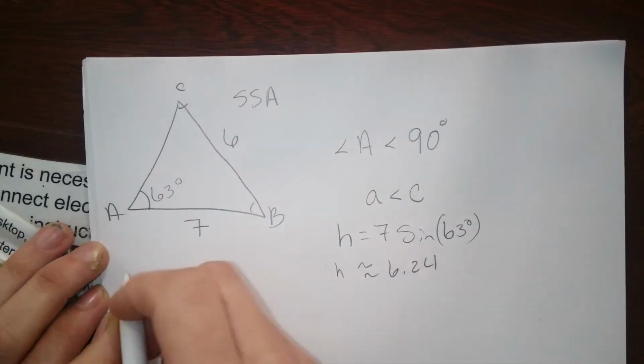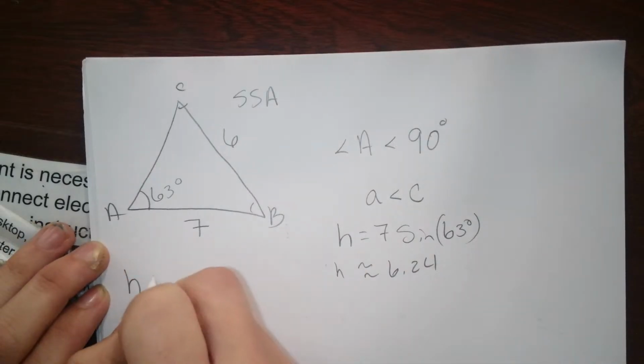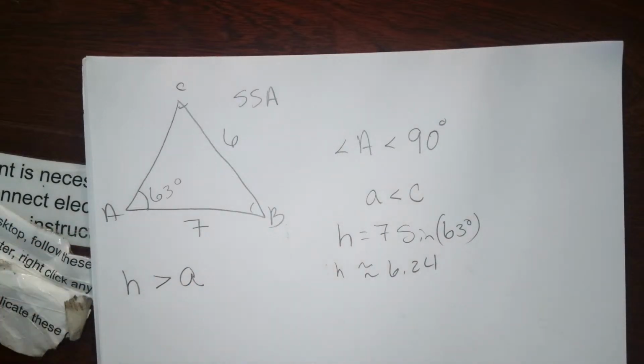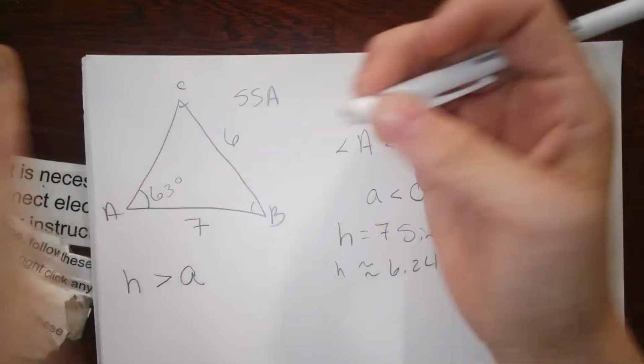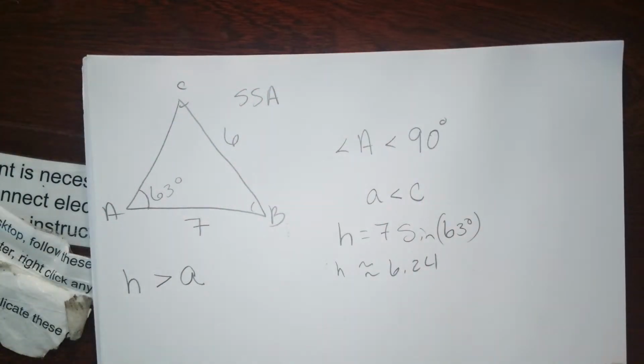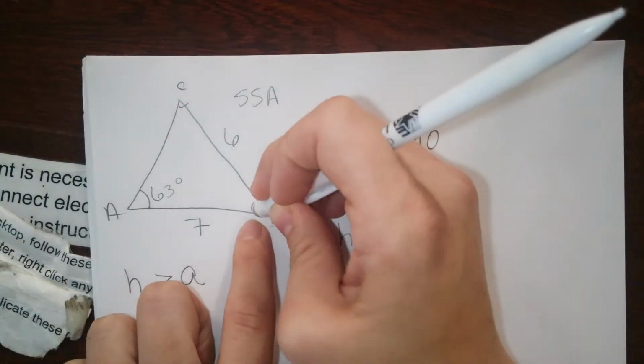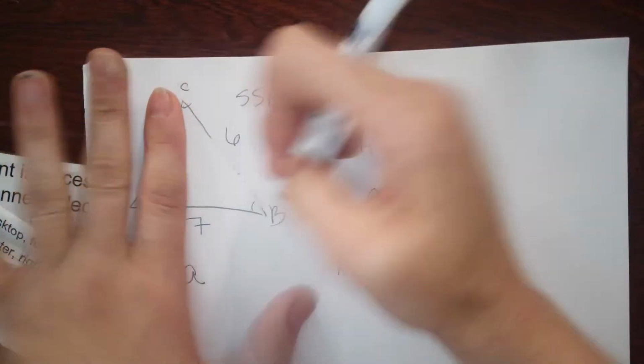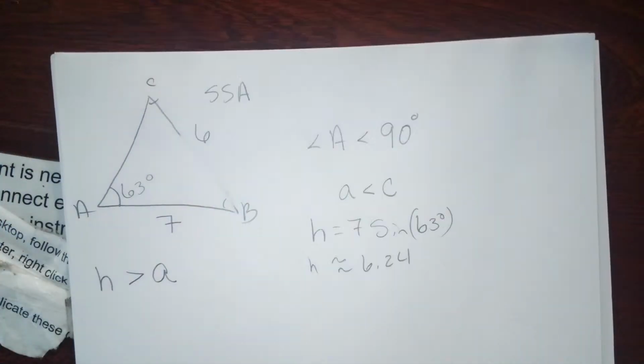So the height is greater than the side that corresponds to the given angle. Right? We don't know. Since we don't know angle B, we don't know if side A is long enough to reach.